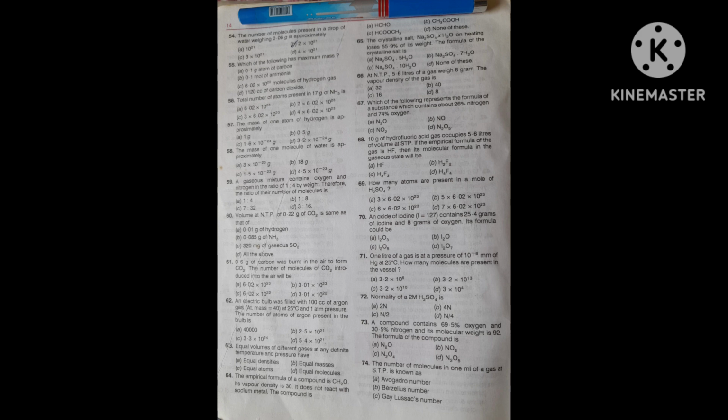There are 4 options. First option is N2O. Second option is NO. Third option is NO2. Fourth option is N2O5.